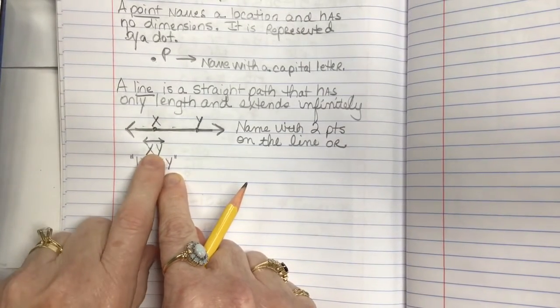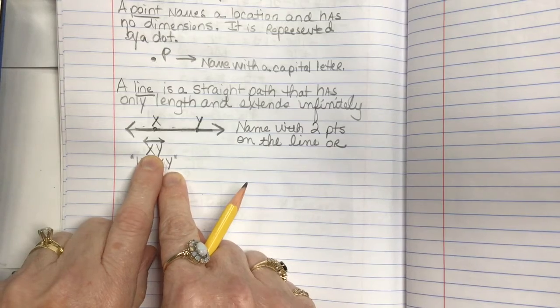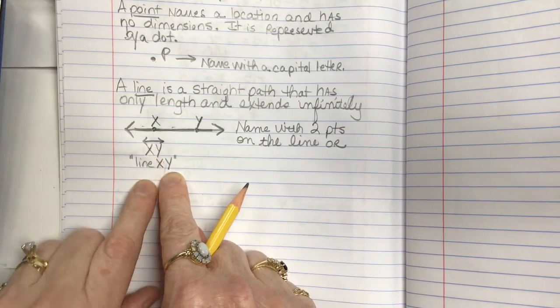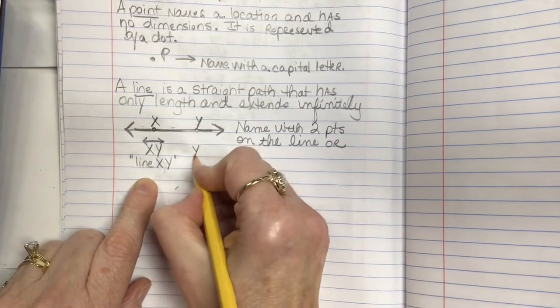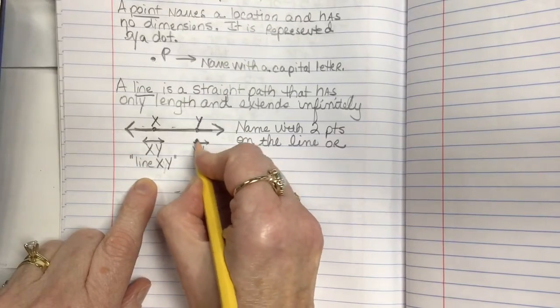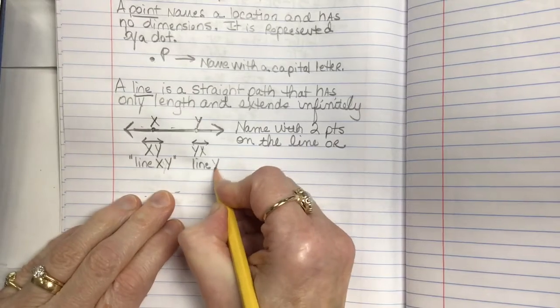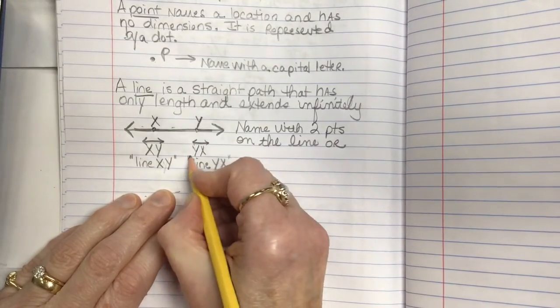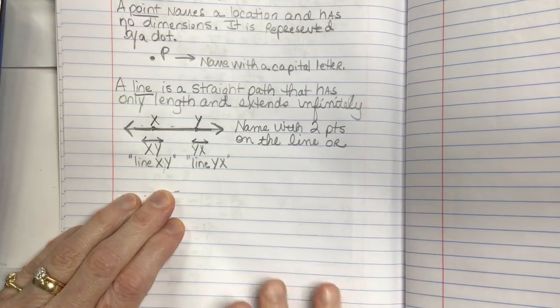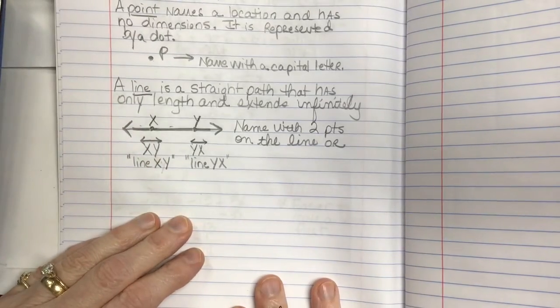So if I say, what is the name of that? You're going to say line XY. Okay? Now, what about YX? Line YX. Same line, 2 different names. And you would say line YX. Now there's a third one.